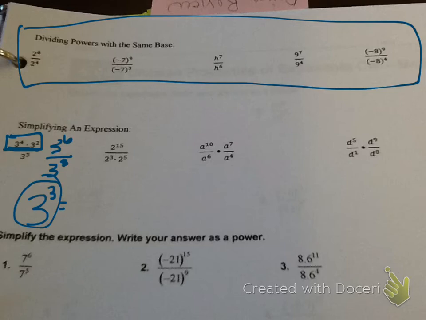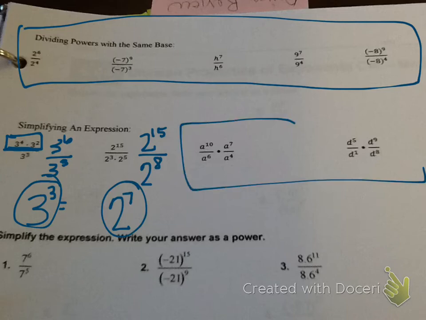While we're talking about problems with exponents, alright, so 2 to the 15th, I can't do anything on the top, but I can do the bottom, so I have 2 to the 8th, because I add the exponents, and then 2 to the 15th divided by 2 to the 8th leaves me with 2 to the 7th. Go ahead and try those two for homework.